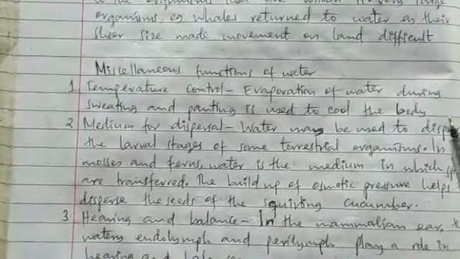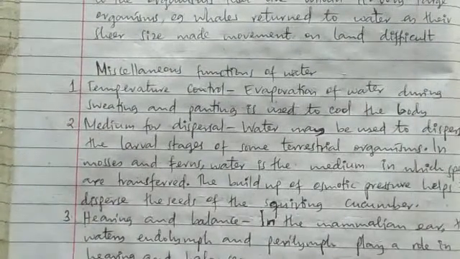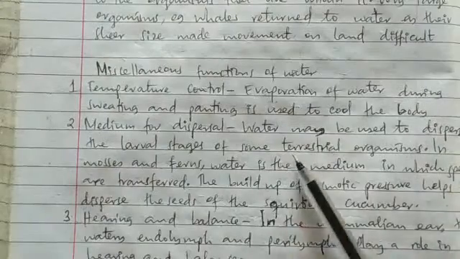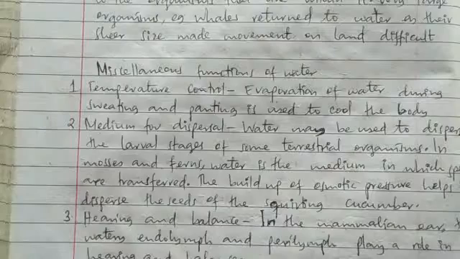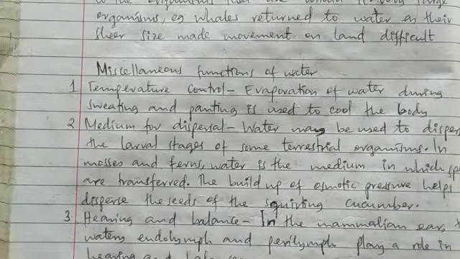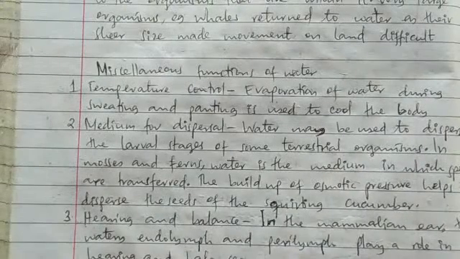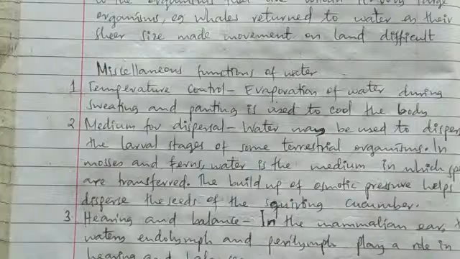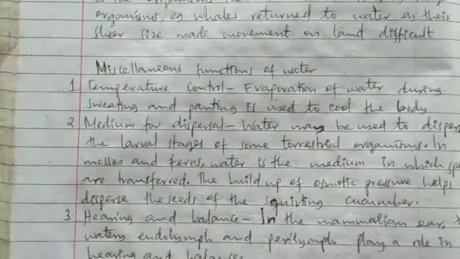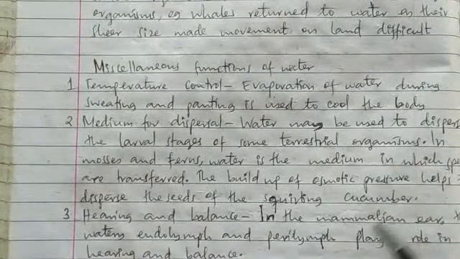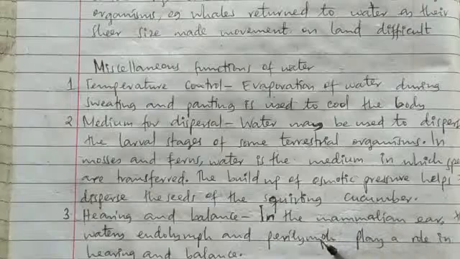Miscellaneous functions of water. We have the temperature control. Evaporation of water during sweating and panting is used to cool the body. Then you have the medium for dispersal. Water may be used to disperse larval stages of some terrestrial organisms, in mosses and ferns. Water is the medium in which sperm are transferred. Sperm of a human being are transferred, or even sperm of plants like mosses and ferns.